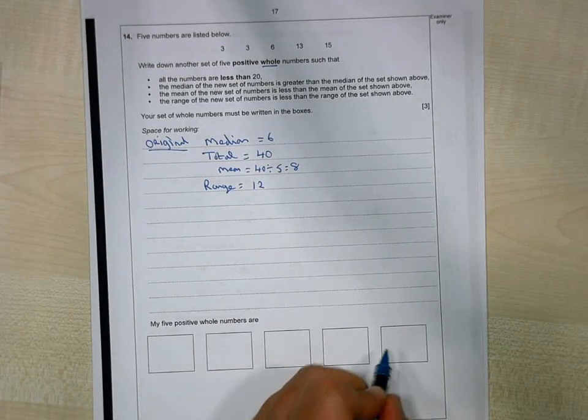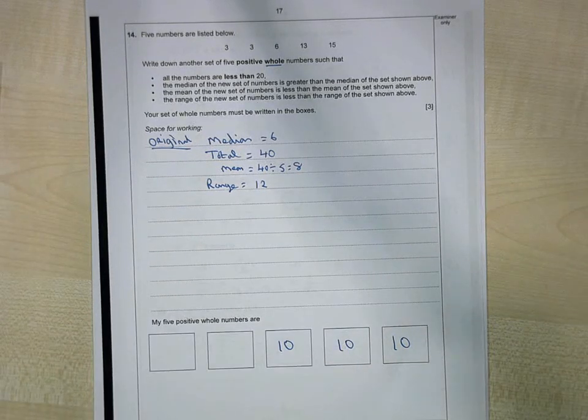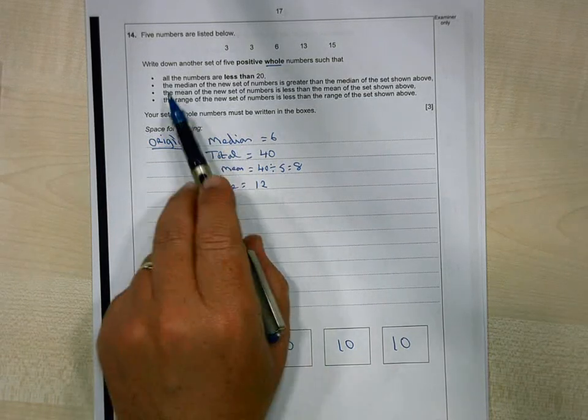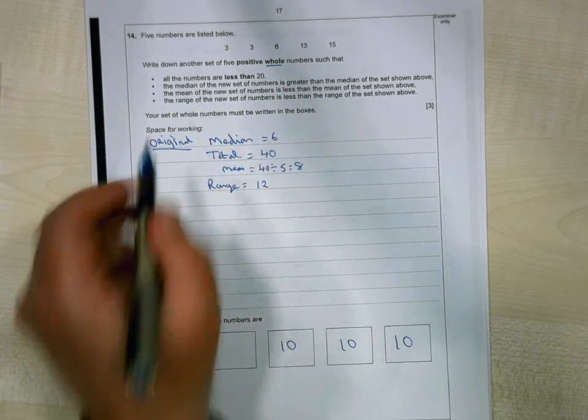So if I help myself here by saying, well, if I've got 3 numbers that are 10, that means that the median is 10, so my median is greater than 6.